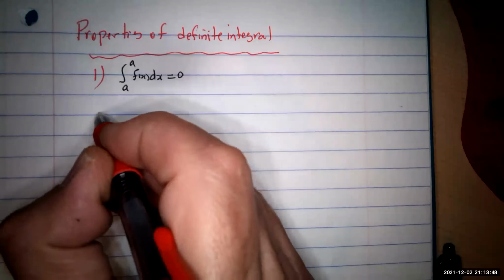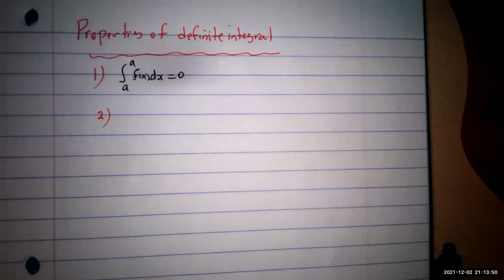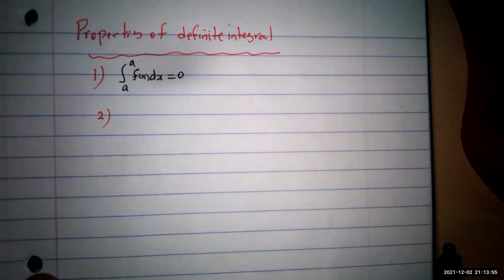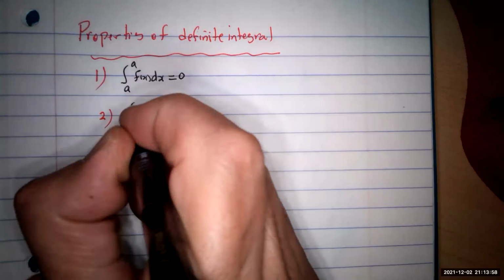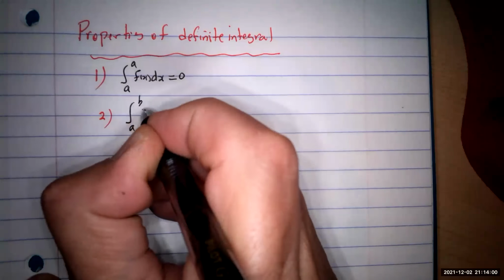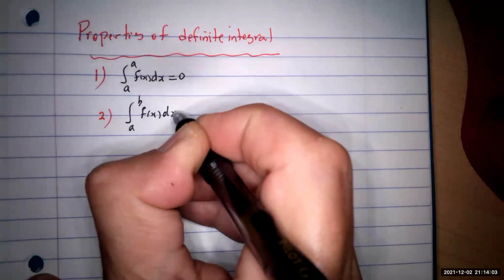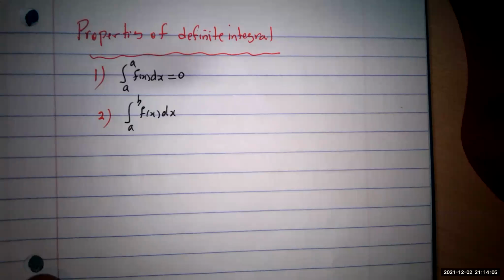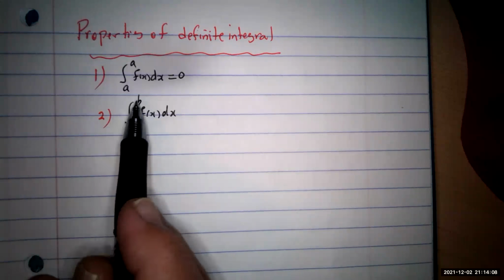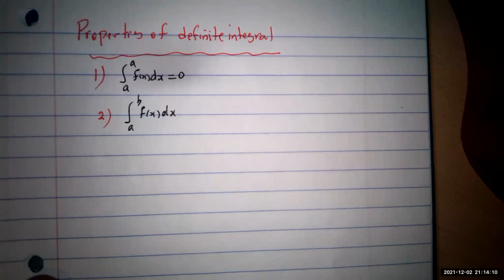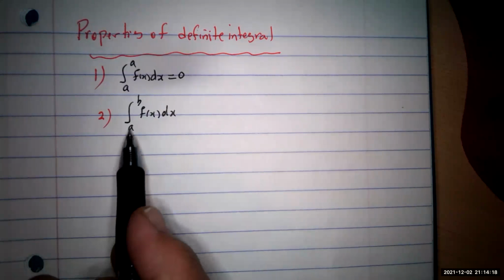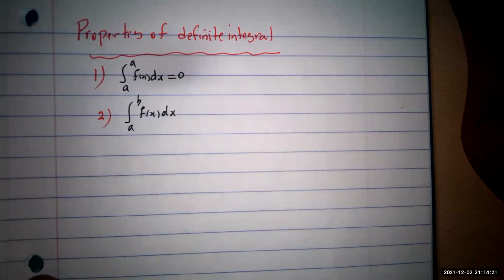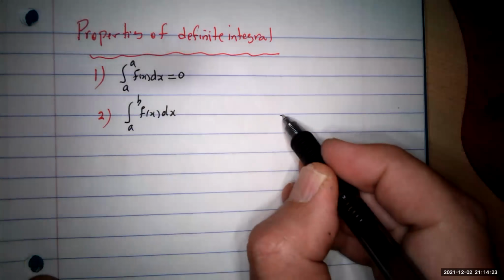The other observation is the direction that we go for this integral. You see, we have integral from a to b of f of x dx. When you write this, the bottom number must be smaller than the top. Sometimes you may be given the other way around. If it's given the other way around, you have to switch this integral. So what would happen if you switch it? Look at this one.